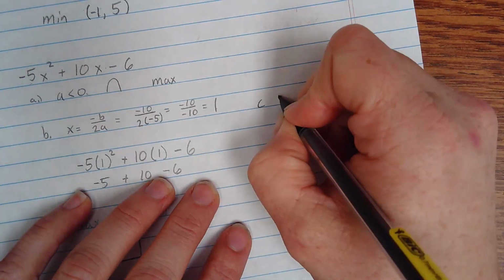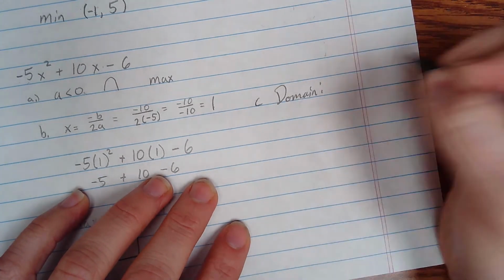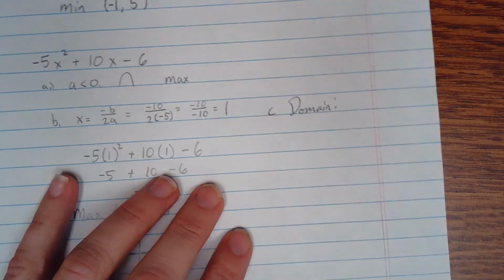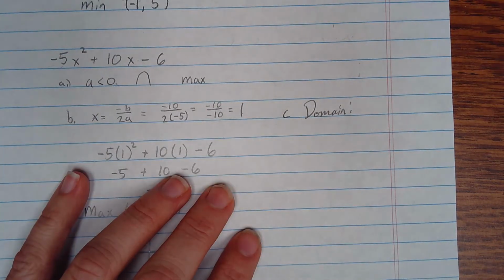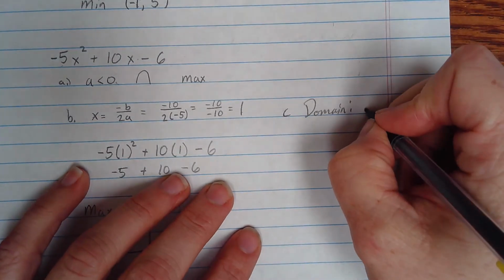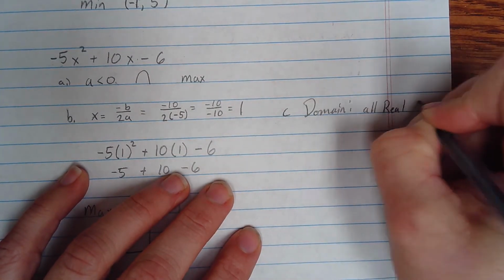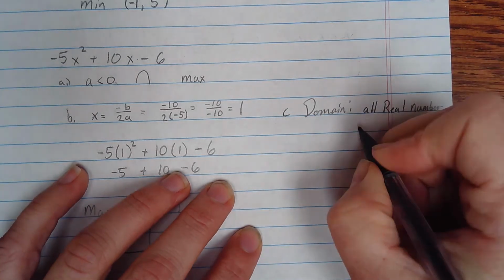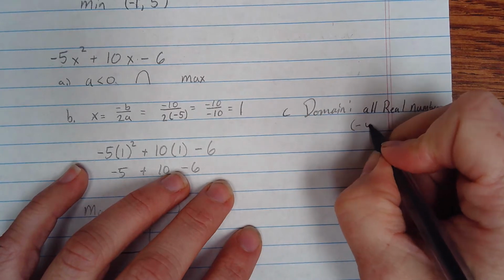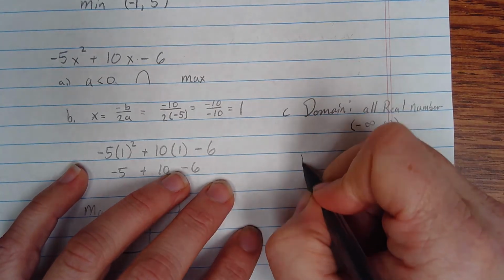Part C. Domain. I am dealing with a polynomial. A polynomial means it's defined everywhere. So this is all real numbers, or in interval notation, negative infinity to infinity. Range.